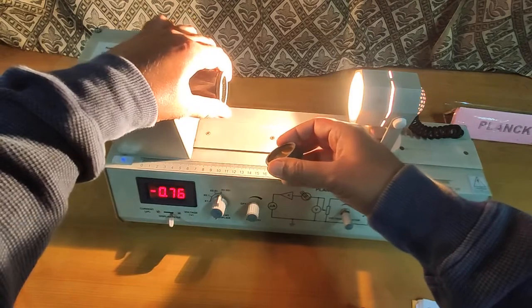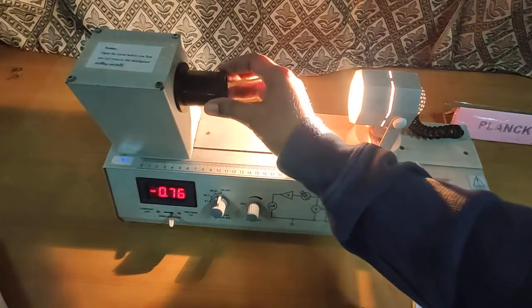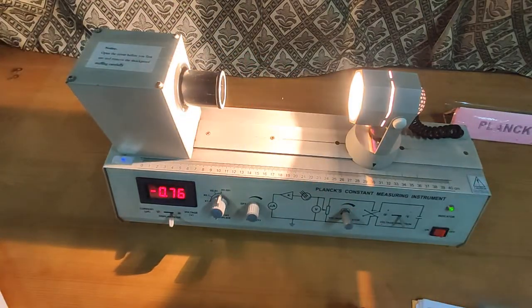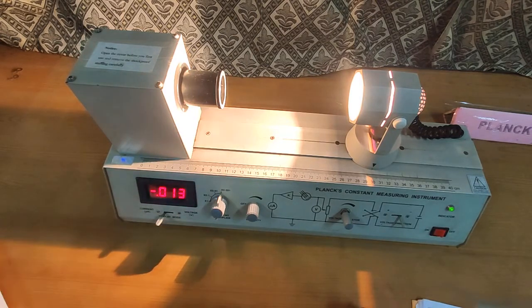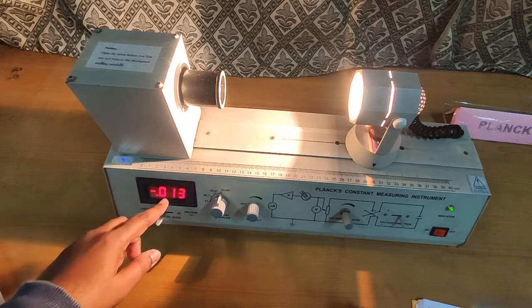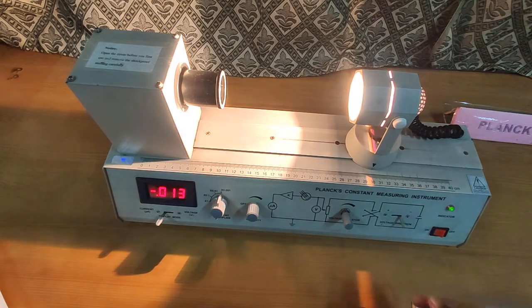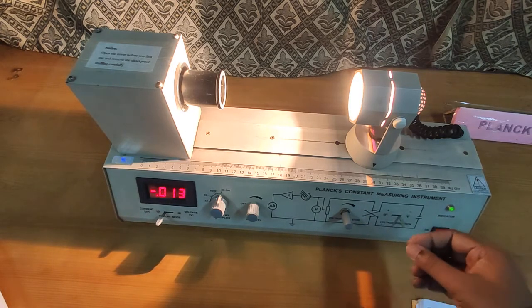So let me use this yellow 2 color for this particular one, and let me check the value of the current. So now it is negative, which means negative current, which is due to the retarding potential.